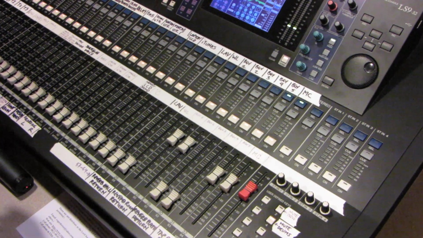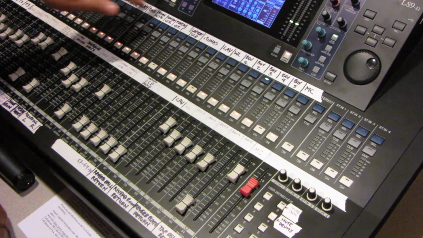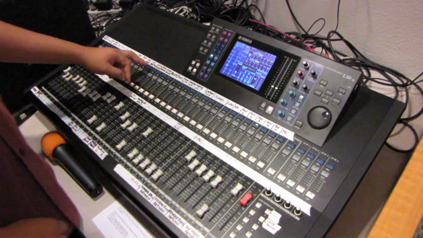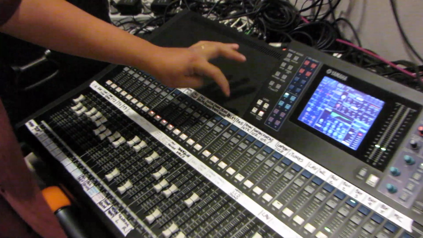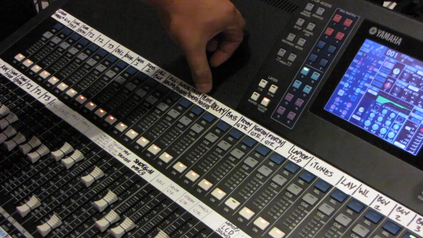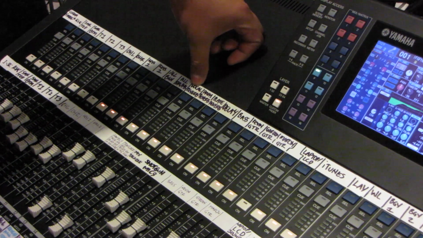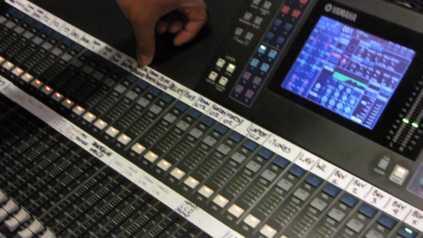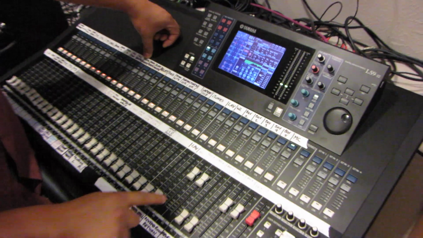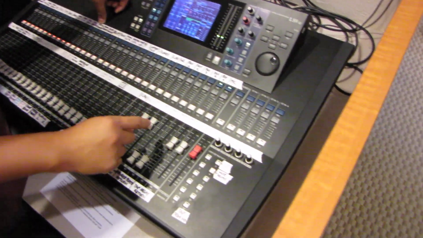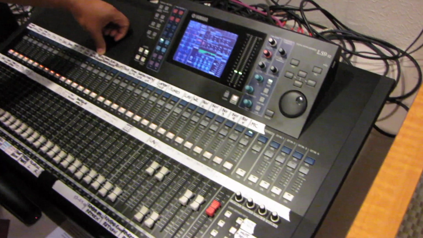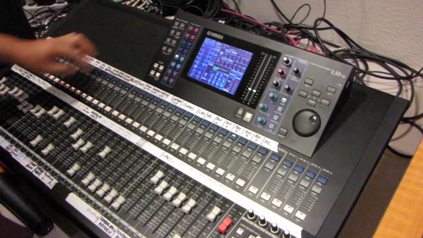Okay, if you notice in the custom fader right here: vocal reverb, drum reverb, plate reverb, and delay. This is 57, 59, 61, and 63. I grabbed the left side and moved them into the custom fader right here.